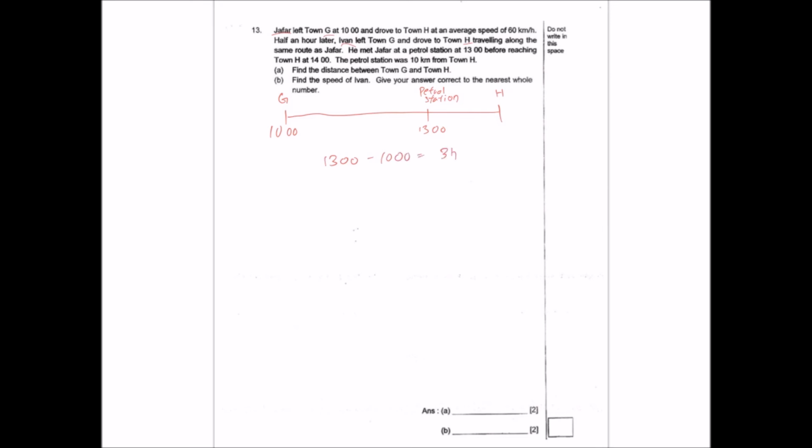Okay, since you have the average speed of Jaffa, you can find the petrol station distance. Sorry, you want to find the distance, you take the speed times the time. The speed is 60 kilometers per hour multiplied by 3 hours to get 180 kilometers. So 180 kilometers is the distance between town G and the petrol station. The question later told us that the petrol station was 10 kilometers away from town H. So here is 10 km.